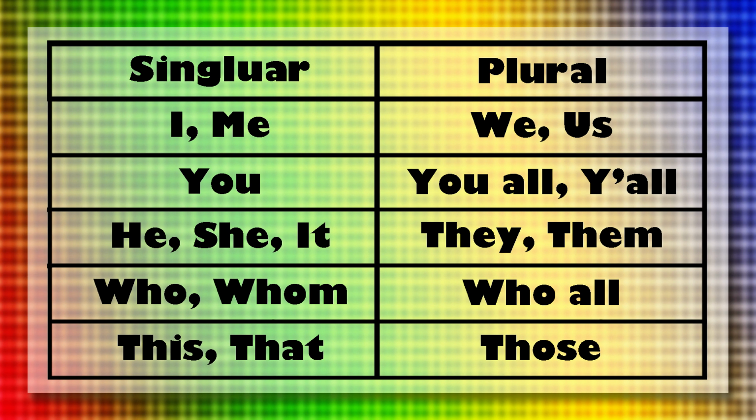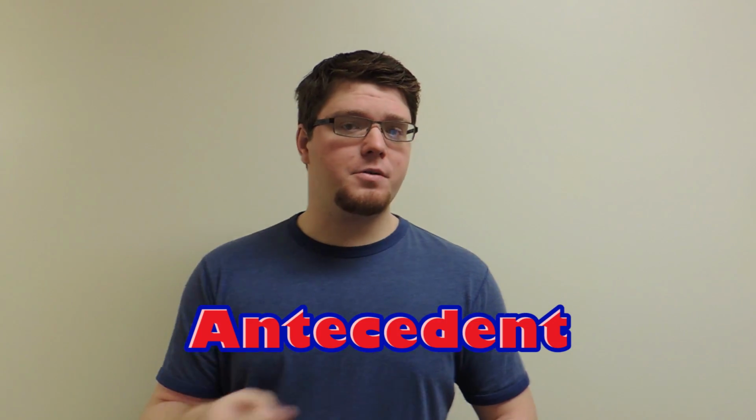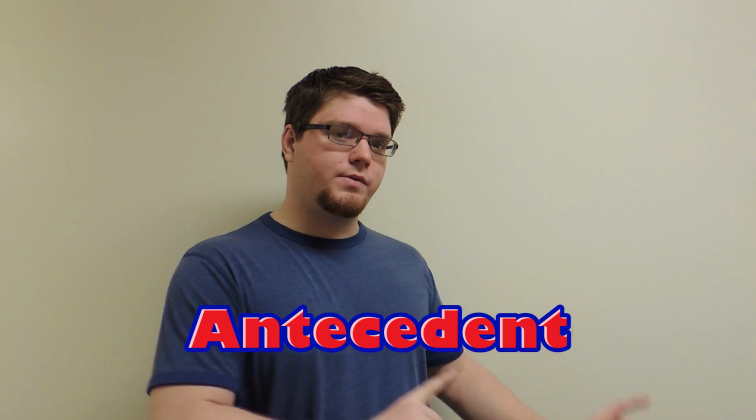There are 2 tenses of pronouns, singular and plural. Here is a chart for your eyes. If there is one thing that is being replaced, then you need a singular pronoun. If there are 2 or more things being replaced, then you need a plural pronoun. Bonus knowledge, an antecedent is the thing that a pronoun replaces or refers to.